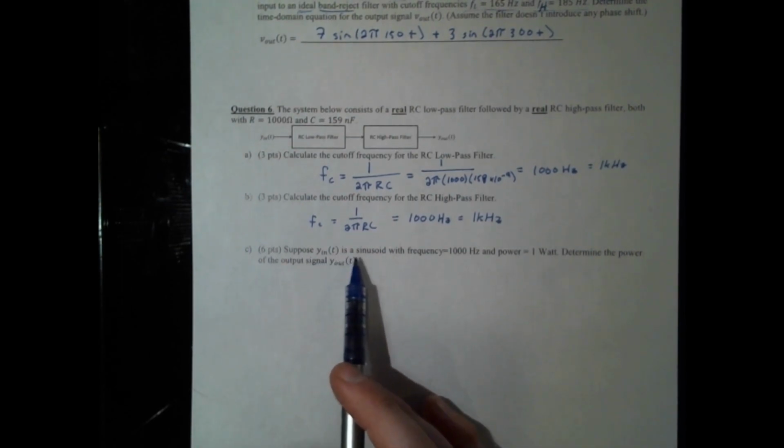And that gives us different properties due to the fact that we're really exploiting that the capacitor can't discharge its energy instantly. And so next, part C, we've got: suppose Y in t is a sinusoid with frequency 1000 hertz and power equals 1 watt. So we are at the cutoff frequency, and the power is 1 watt.